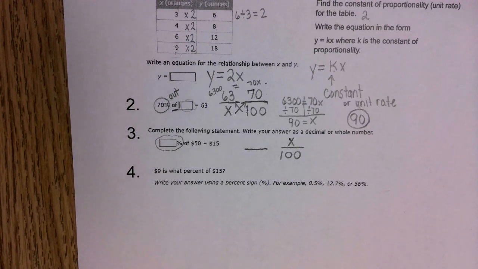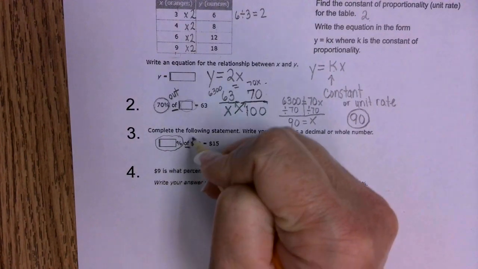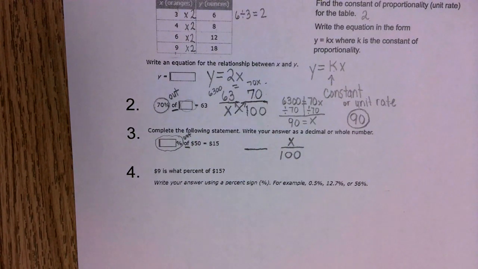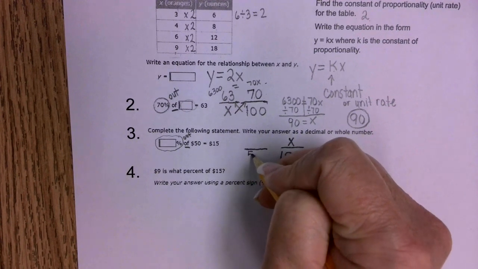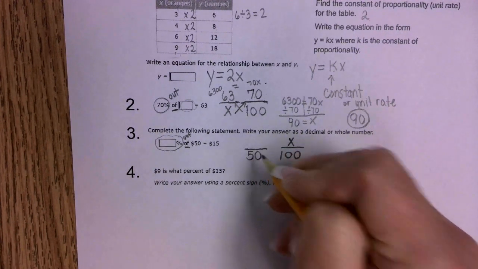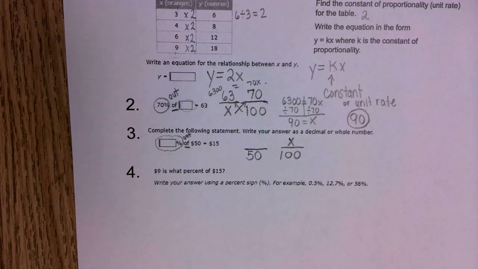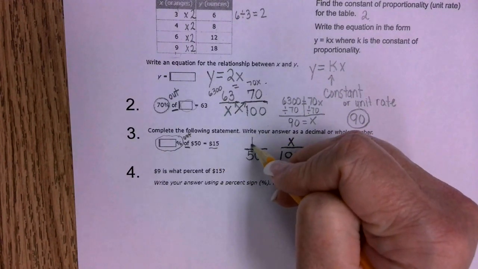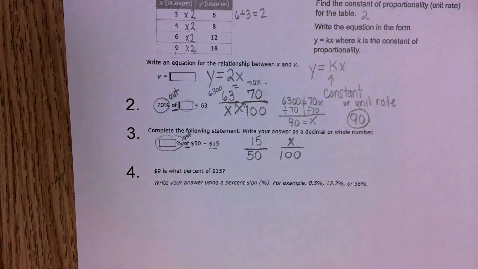The next thing that I look for is the word of. That means out of $50. So that means my whole is $50. So I'm putting my 50 where the whole goes, and that leaves my $15 as my part.